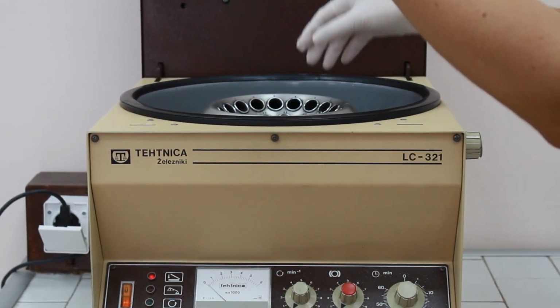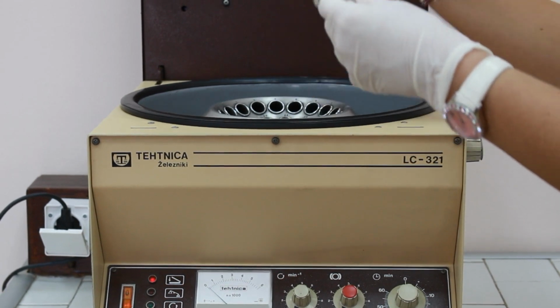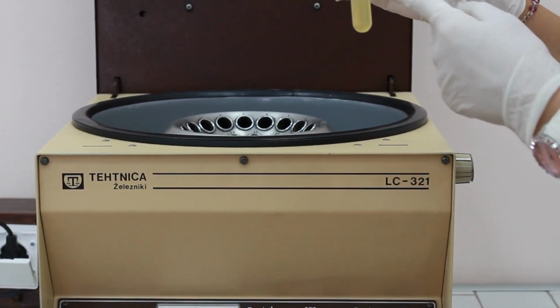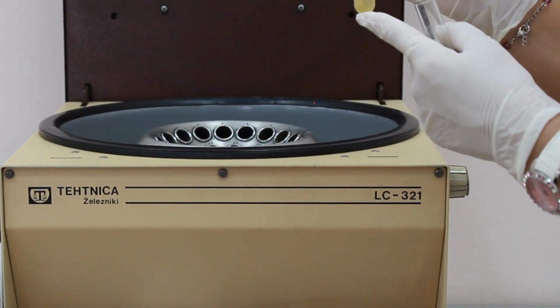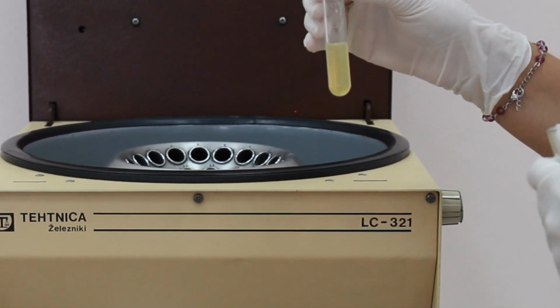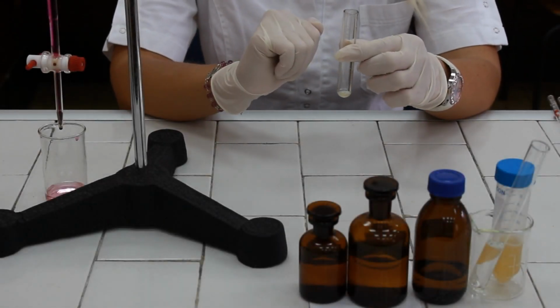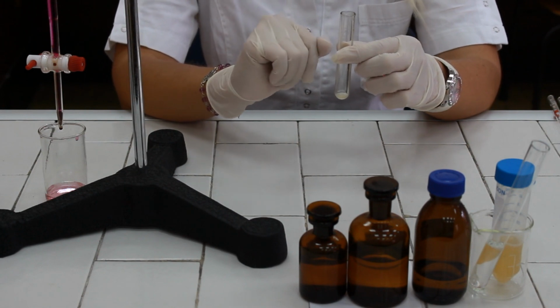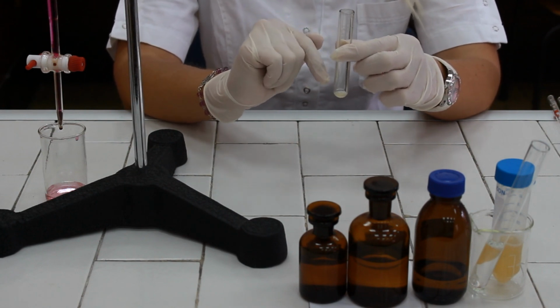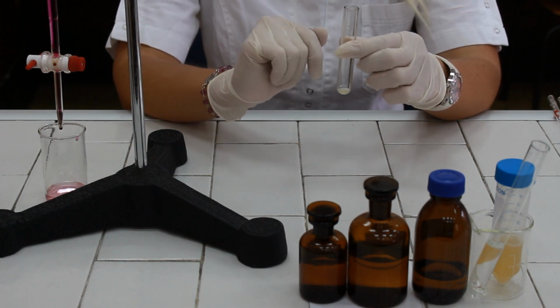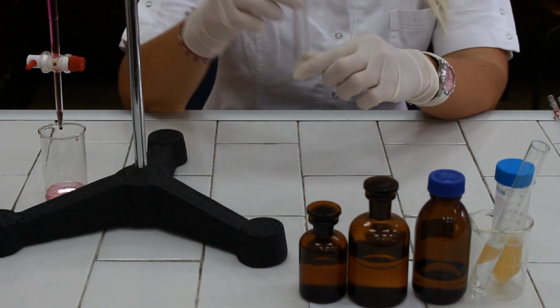And take your centrifuge tube. Next step is to discard the supernatant because we need the precipitate of calcium oxalate. In order to wash the precipitate from any possible interfering substances, we need to wash it with the ammonium solution, adding 5 milliliters of it to the test tube.